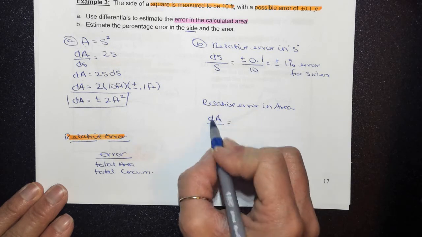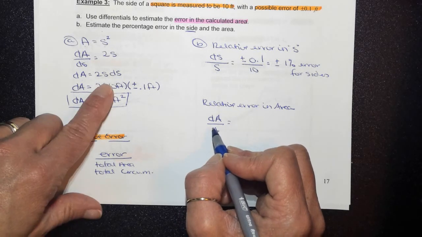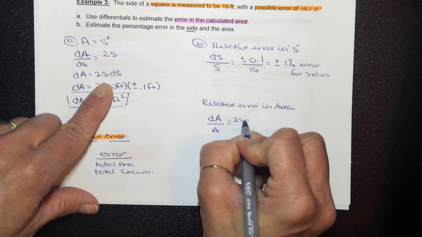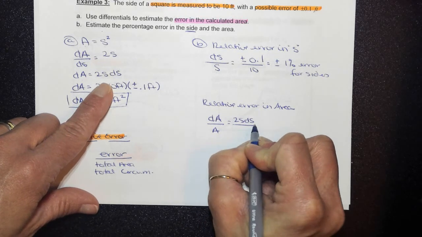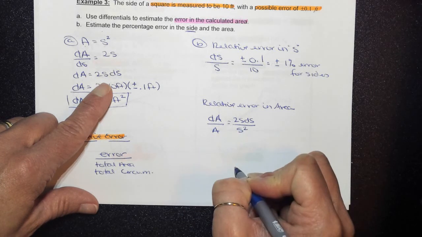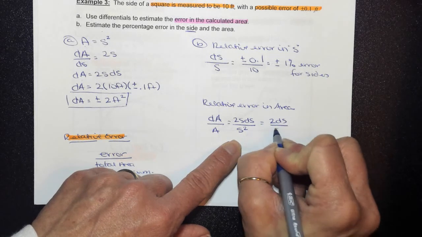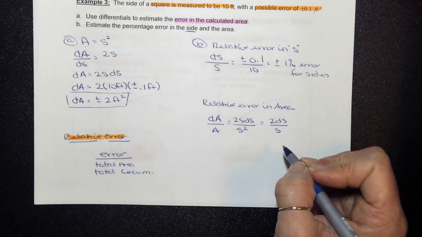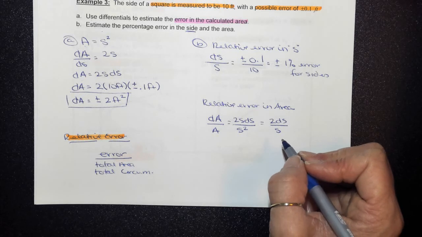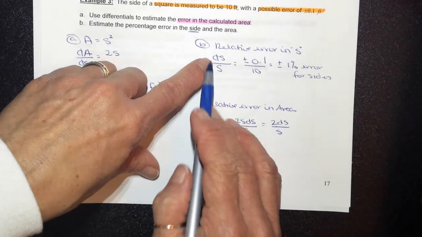We know that dA is 2s ds, over s squared. If we reduce, this is 2 ds over s.